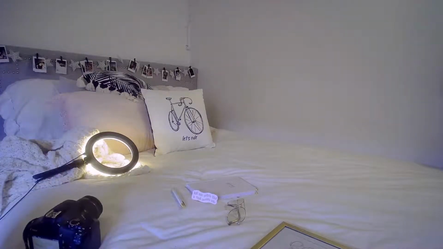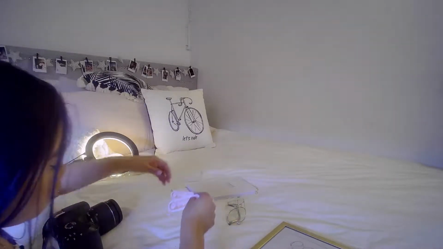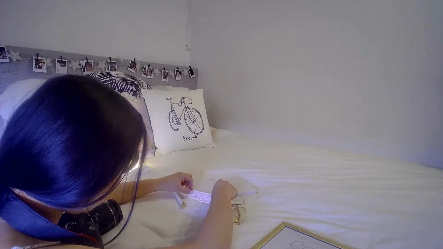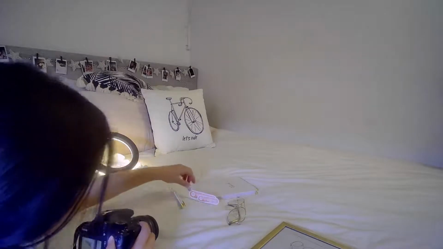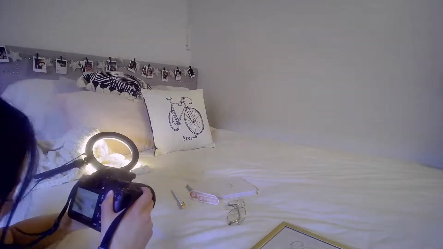Perfect. And now I will do this one sticker. These are really tiny. So one big one and one small one. And try to get this one out. Okay.